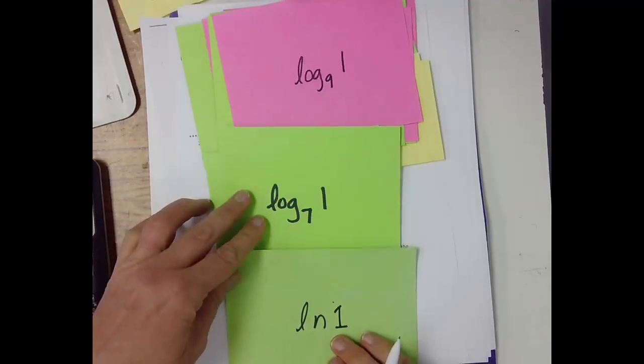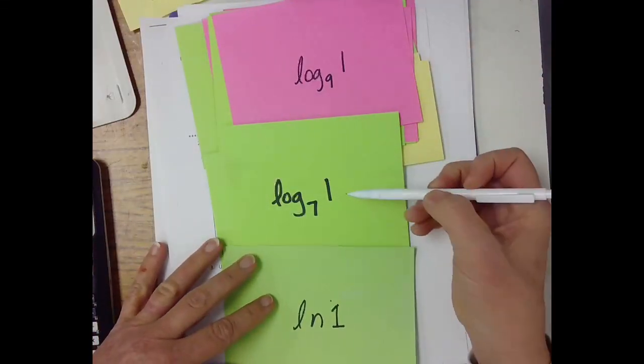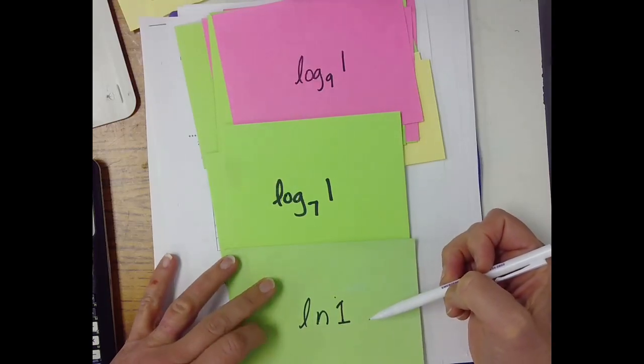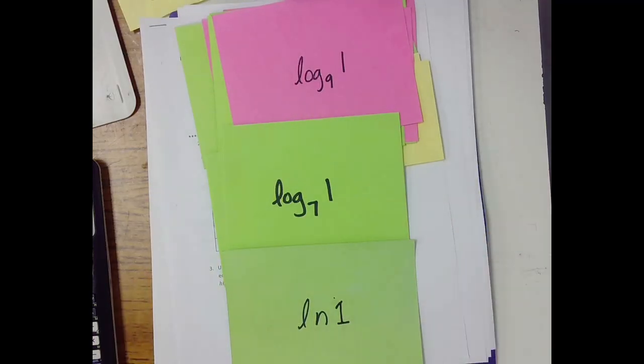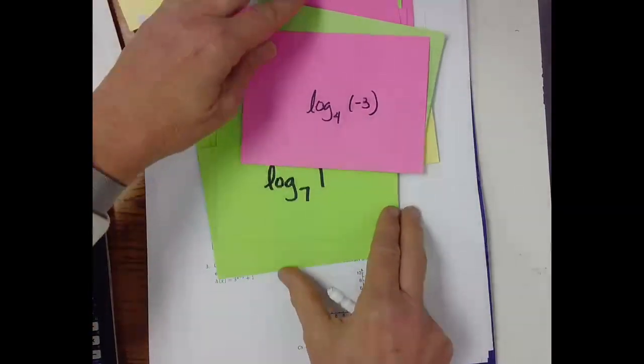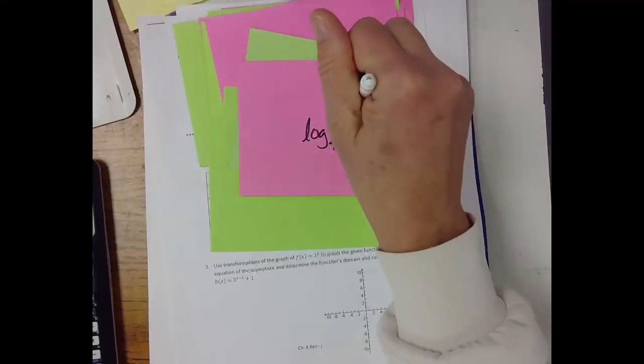So it doesn't matter, as long as you have a 1 inside, these are all going to be the value of 0, because you're saying what's the power, what the base to what power is going to be 1. Well, anything to the 0 power is 1. So all of these are 0. Okay, and then I think we had, gosh, another undefined. Because remember, anything that's negative in here will make it undefined.